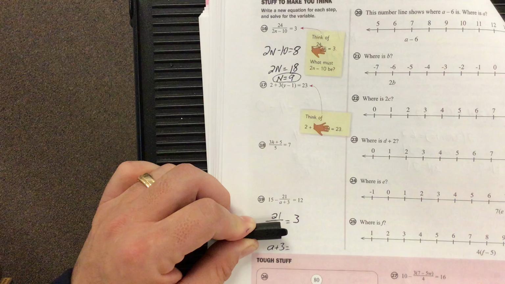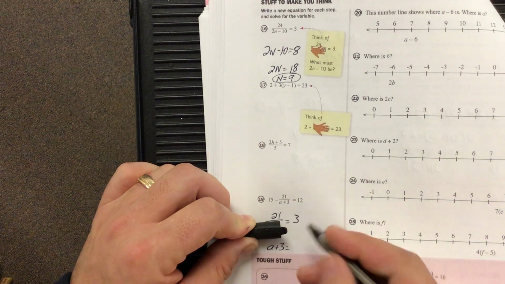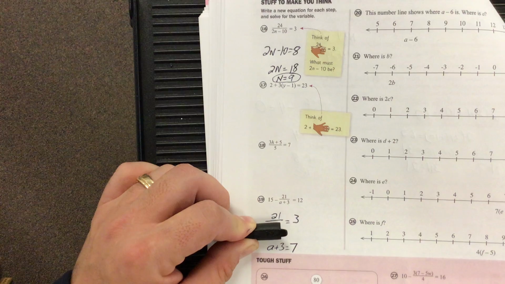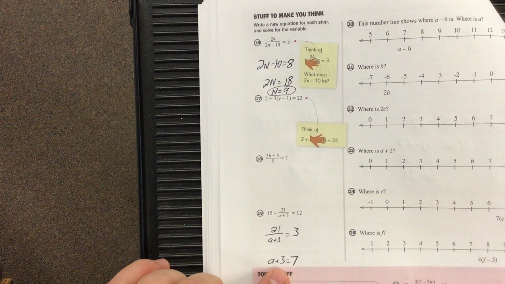Stop subtracting. What was the question? Oh, 7. Yes. 21 divided by 7 is 3. Okay, so what's A? 4.